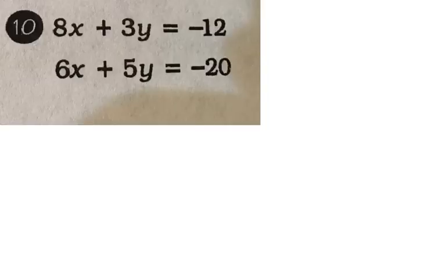Let's go on to the last one I'm going to do for you. Now, guys, this one's a little bit tougher because 8 and 6 are not close to the same number. Neither is 3 and 5. But 3 and 5 are a little bit smaller, right? So here's what I'm going to do. I'm going to times the first equation by 5.